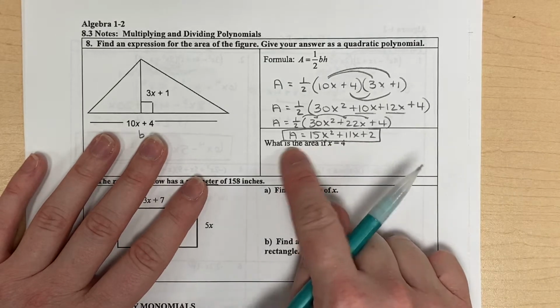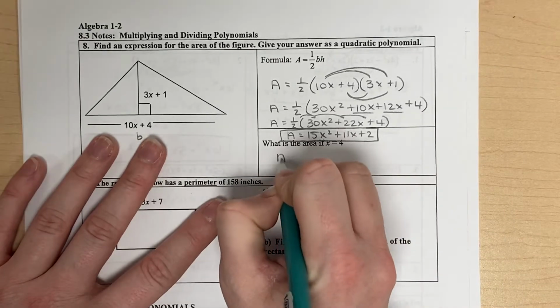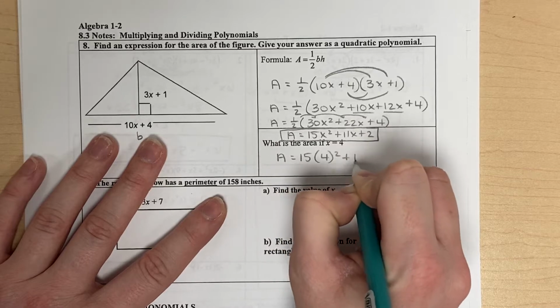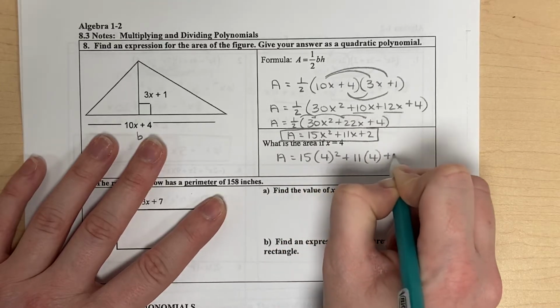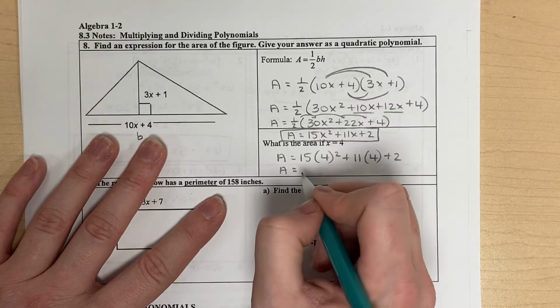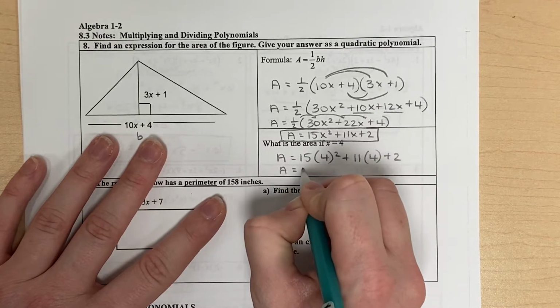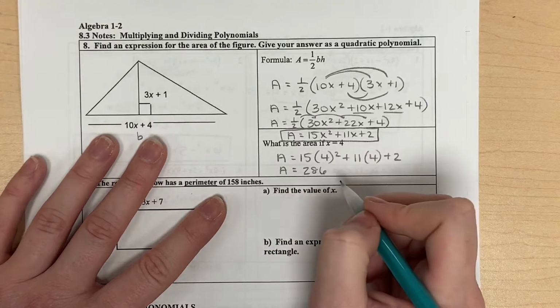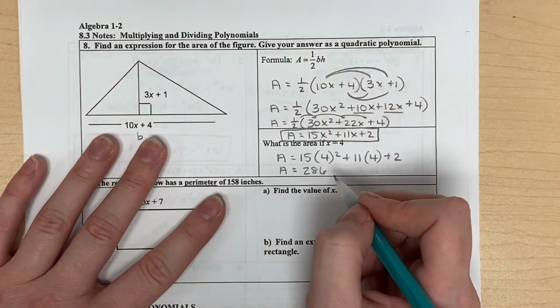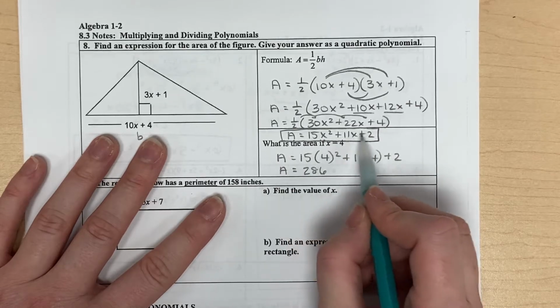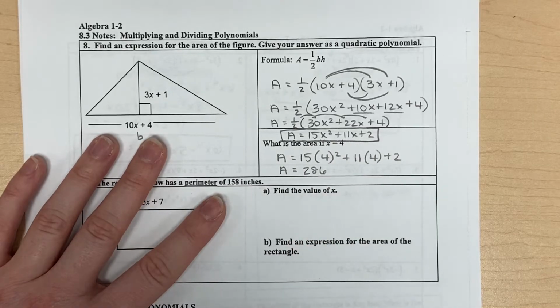And then I'll answer this question. What's the area if x is 4? So I'm going to take my area and I'm going to substitute 4 in for x. And you can type that in your calculator. And I believe that the area is 286. All right, so the area, find the area if x is 4. I take that, I substitute it in, and I get 286 for the area.